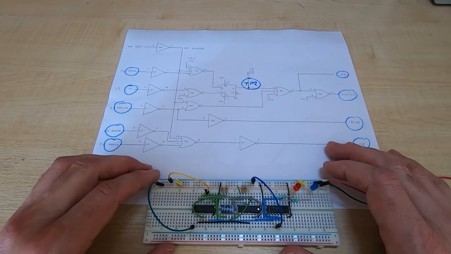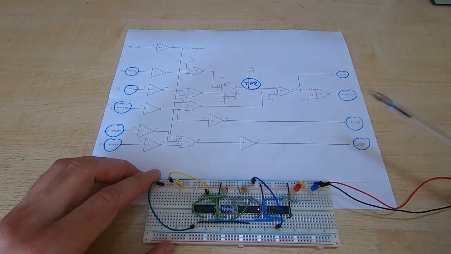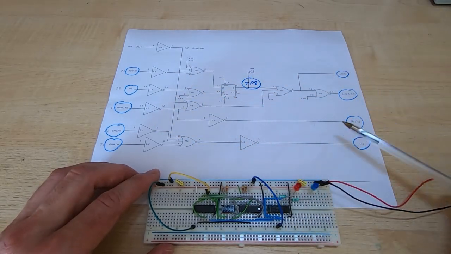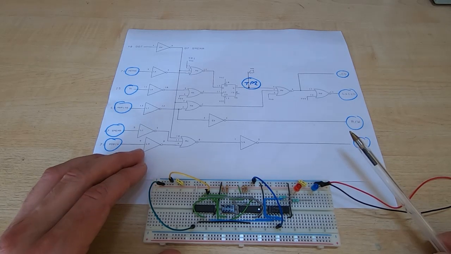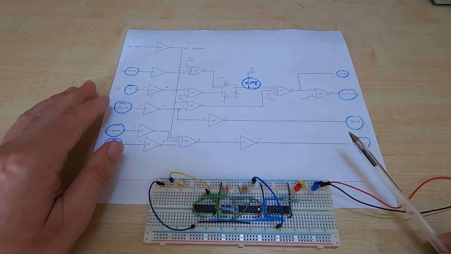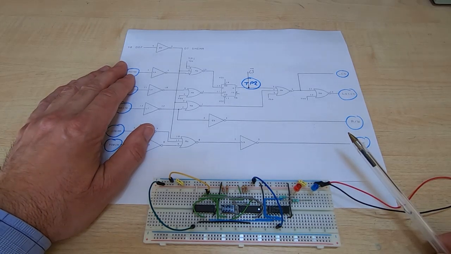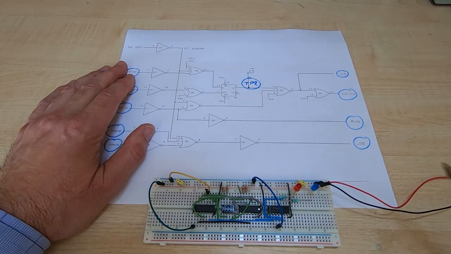So if you saw the last video, you know that we got as far as designing the basic logic for the memory card. So this is the circuit that will enable the 8800 to be able to control the card through the various control lines that are generated on the backplane of the Altair.